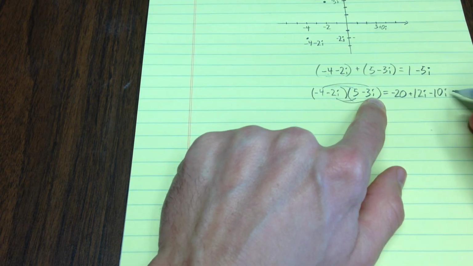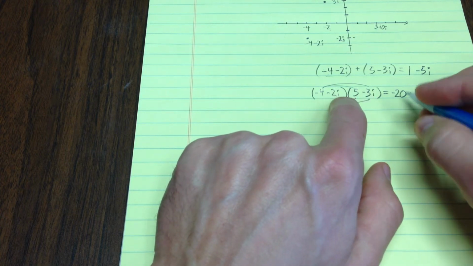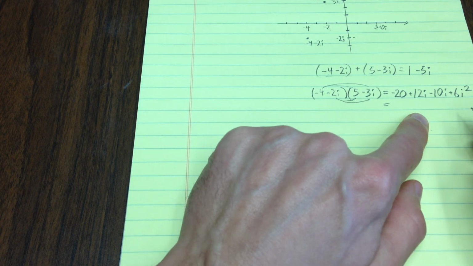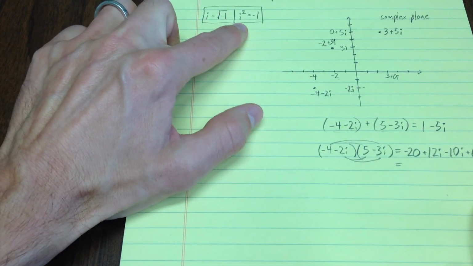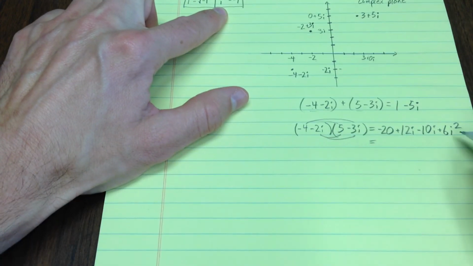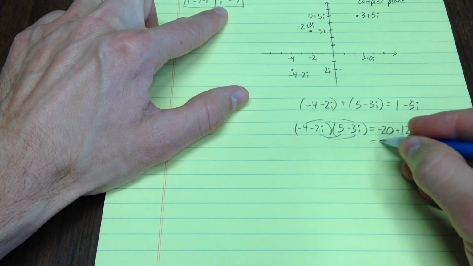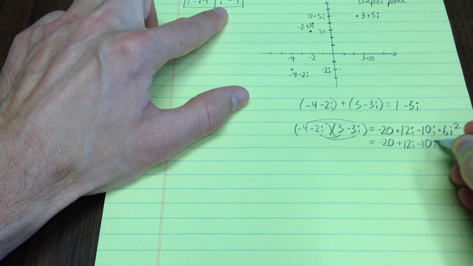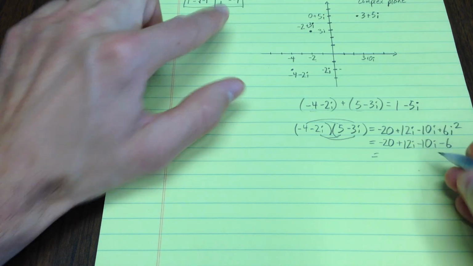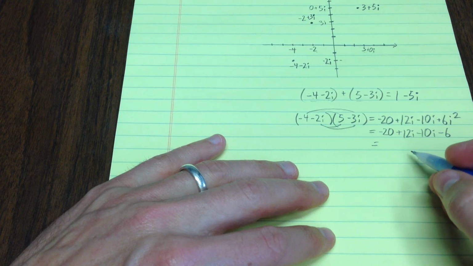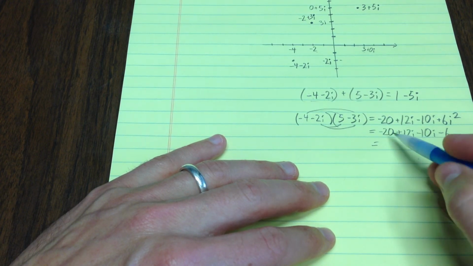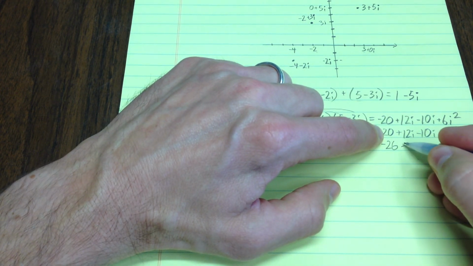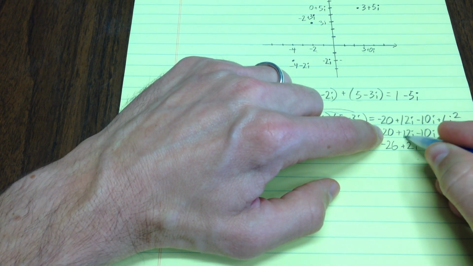-2 times -3 gives me positive 6. i times i gives me i squared. Now, i squared, if you remember back up here, i squared was -1. So if you have positive 6 times -1, that's -20 plus 12i minus 10i minus 6. You should always end up with a complex number, which is a real part and an imaginary part. The real part here is -26, adding those, plus 2i, adding those.